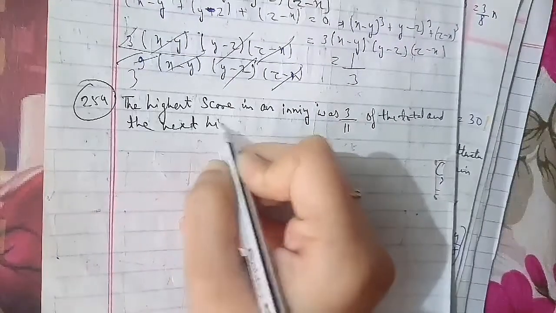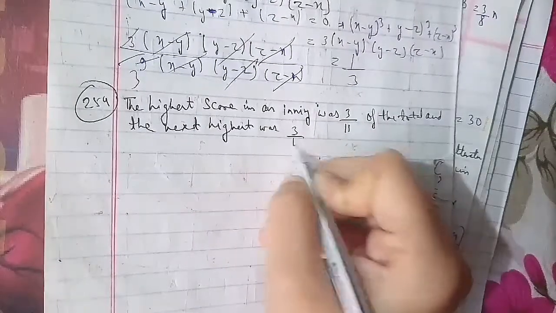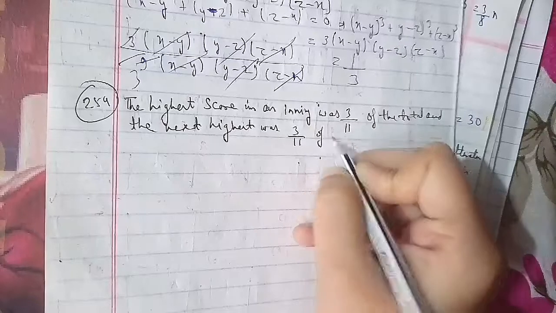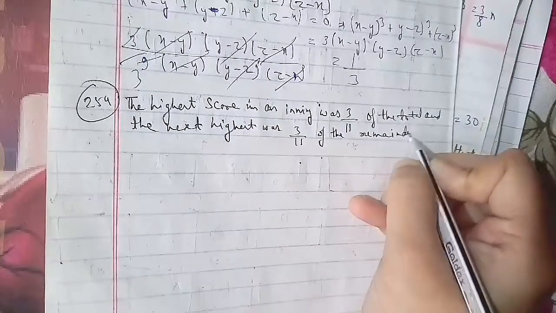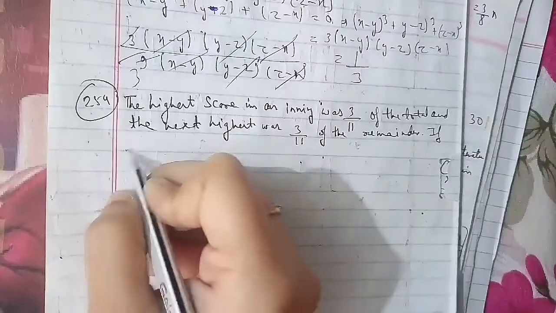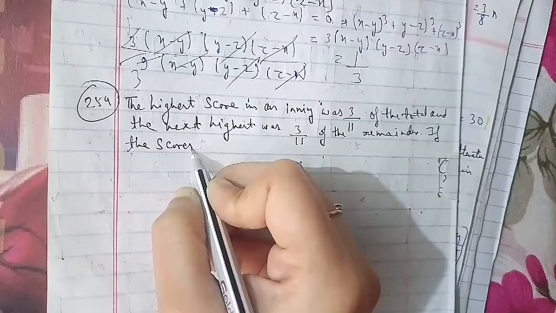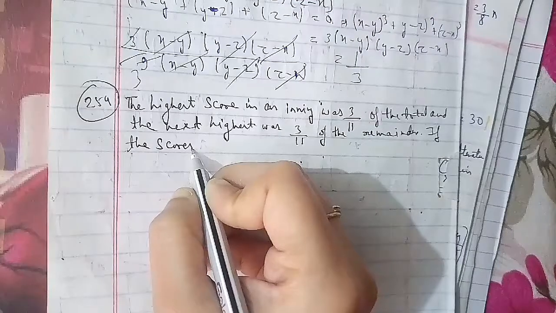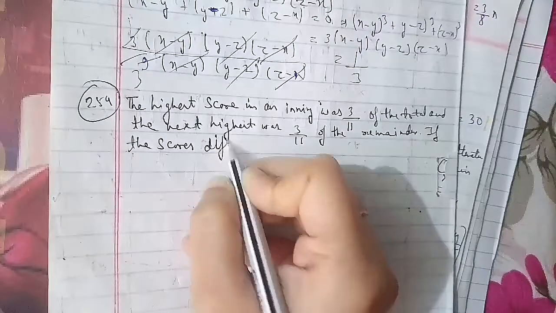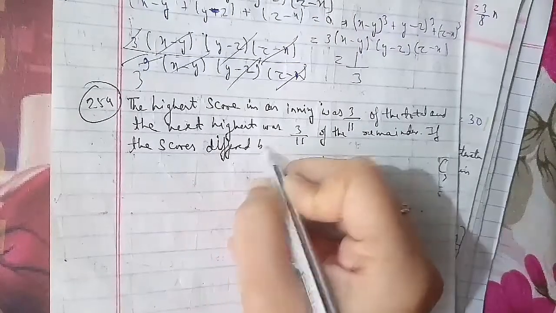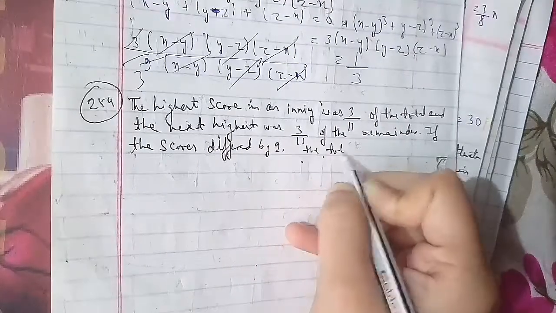Let the total score be x, then the highest score equals 3x upon 11. For the remainder we have x minus 3x upon 11, which equals 8x upon 11.